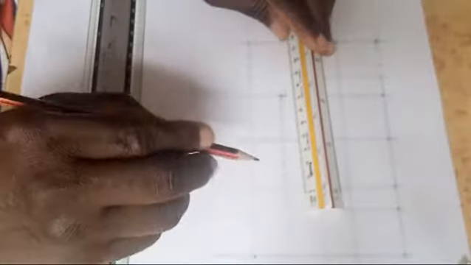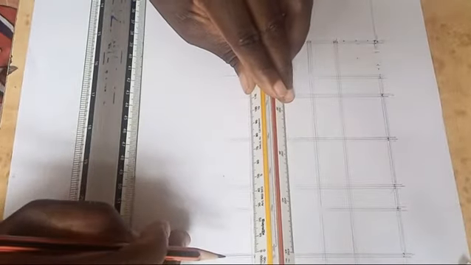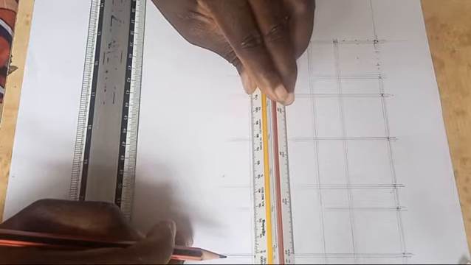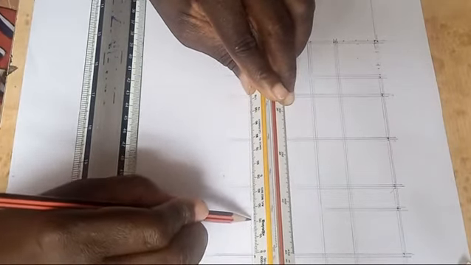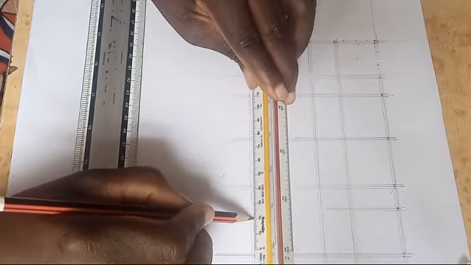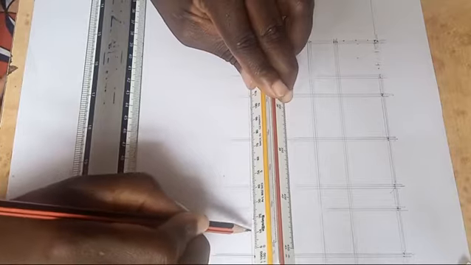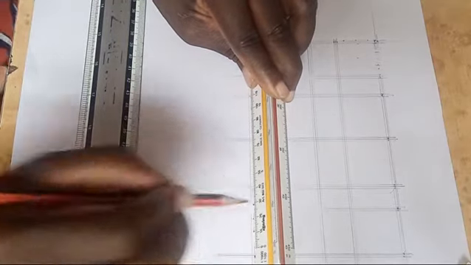So the next one is this apartment. You get the center, it is somewhere here. From this one now, you get 900 here and 900 here.